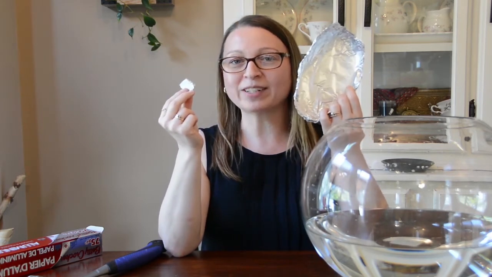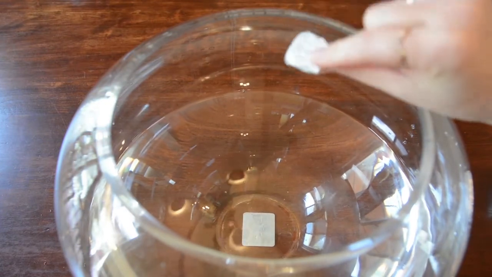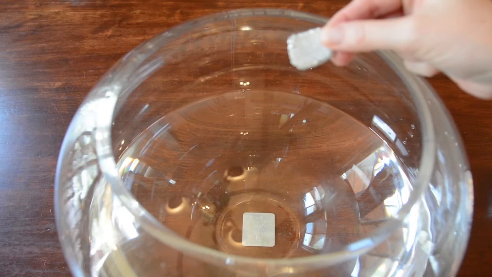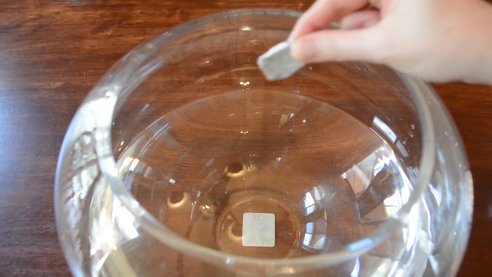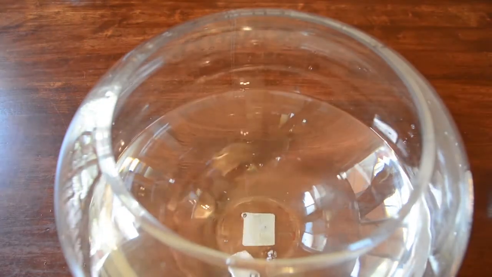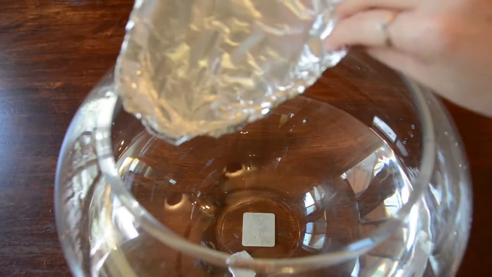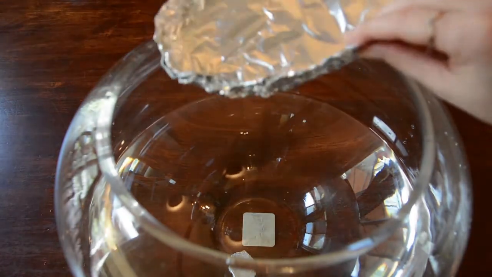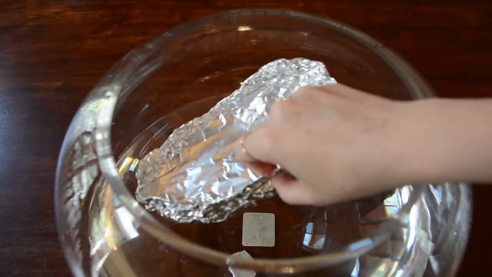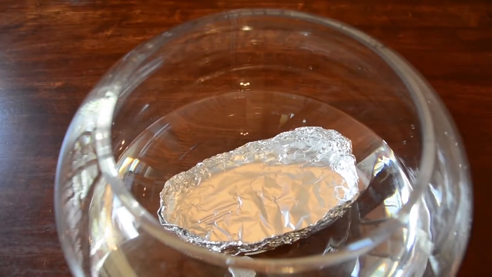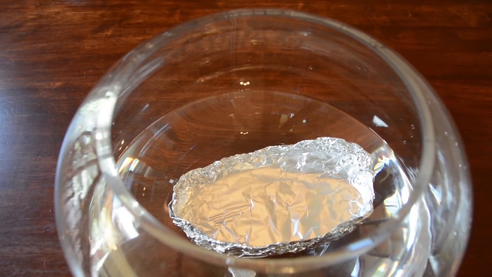Which one do you think is more dense? We'll start by putting in the hammered piece of tin foil. Will it float or sink? Make your guess now. Okay, here it goes. That sunk. Next, let's try the boat. Will the boat float or sink? Make your guess now. All right, in it goes. The boat floats. So yes, the density of the tinfoil makes a difference.